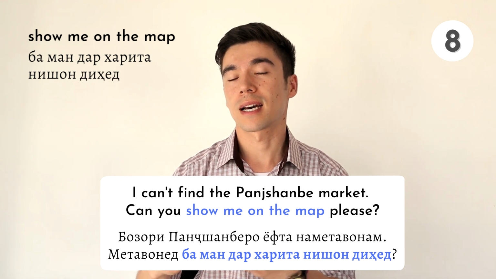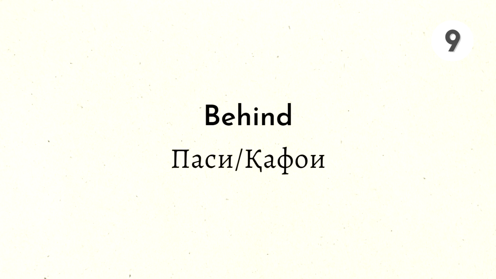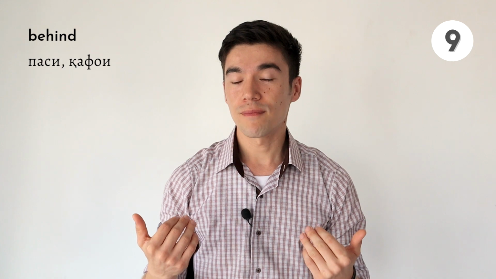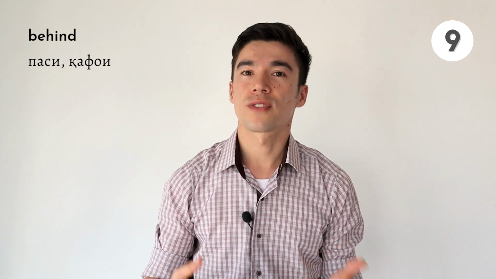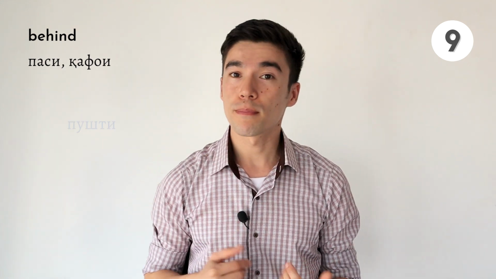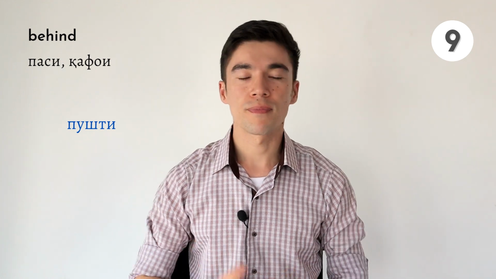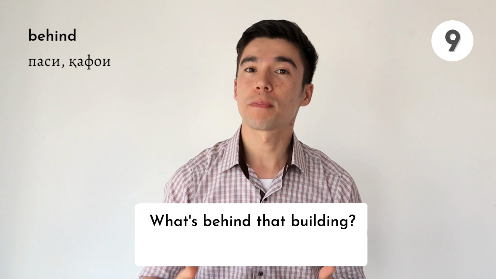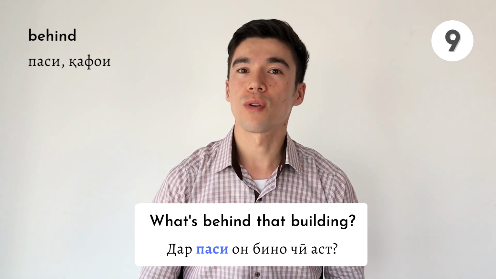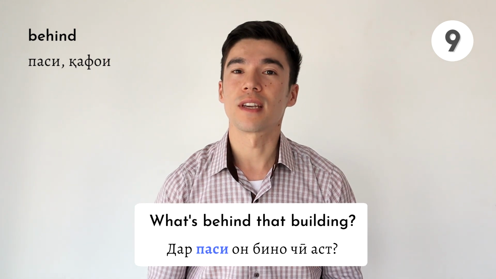Behind. Pasi or qafoi. And there is another one that we use in the north. We say pushti. Pusht is the back. So pushti and qafoi are more common. Alright, the sentence. What's behind that building?